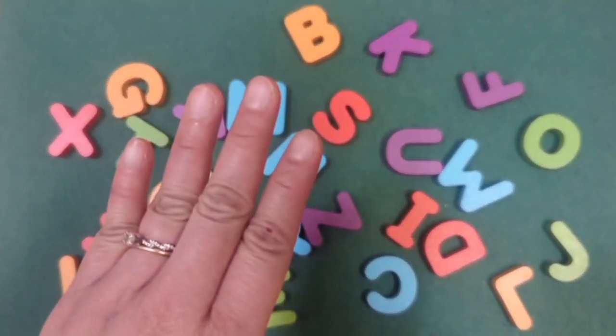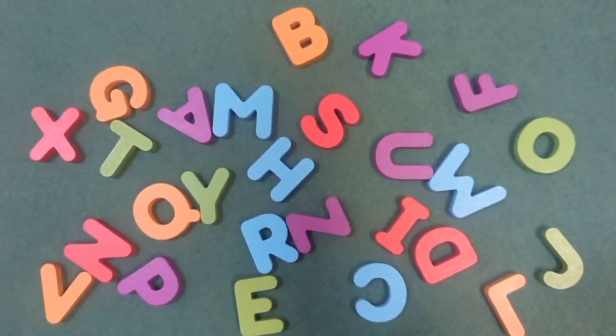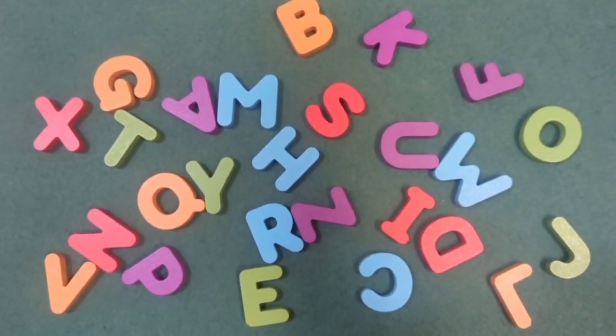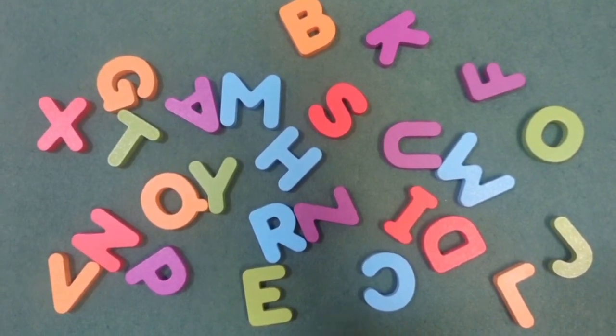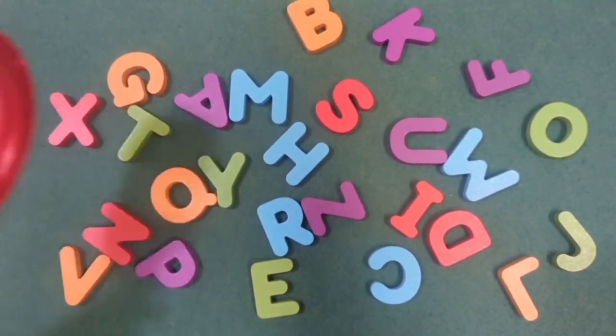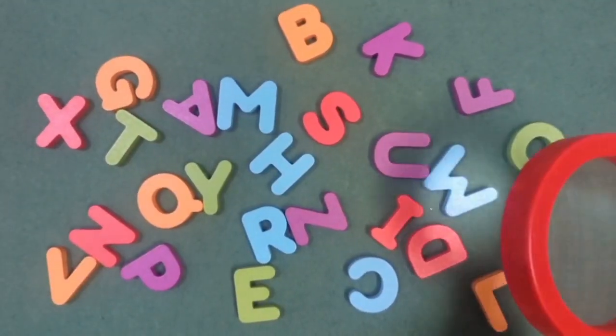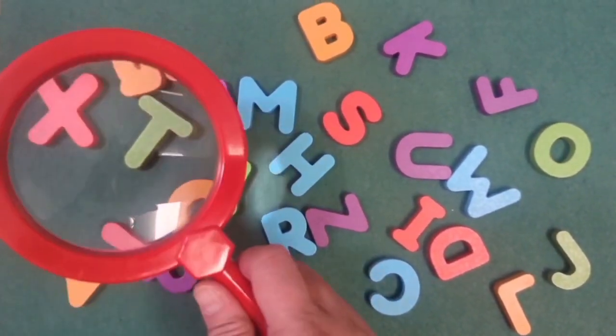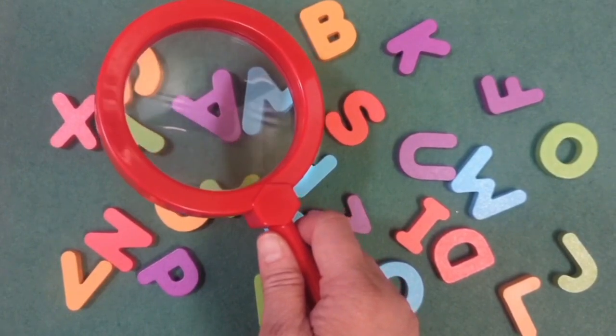Hello, learners! Today we're gonna learn about the alphabet, but the letters are jumbled. Can you help me arrange the letters alphabetically? Thank you. We can use a magnifying glass to spot the letters. Let's start looking for the first letter of the alphabet. The first letter is A.